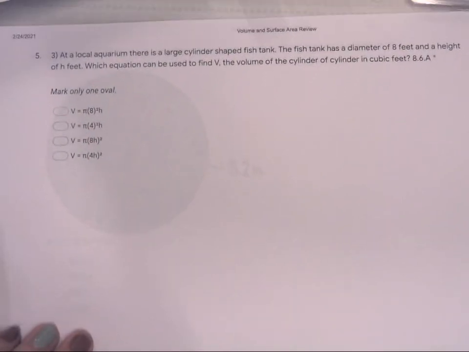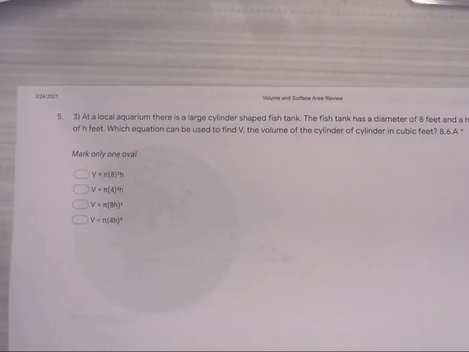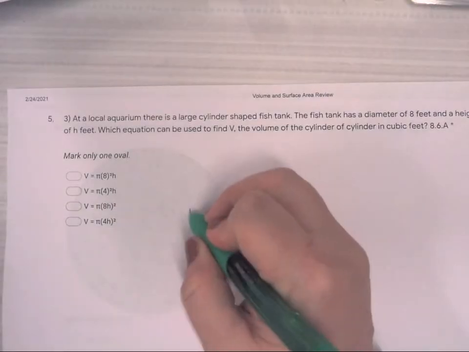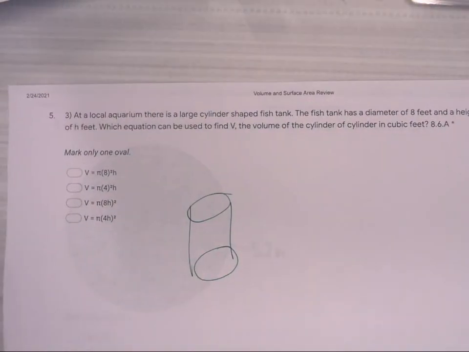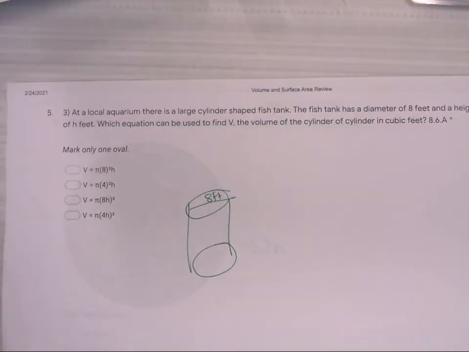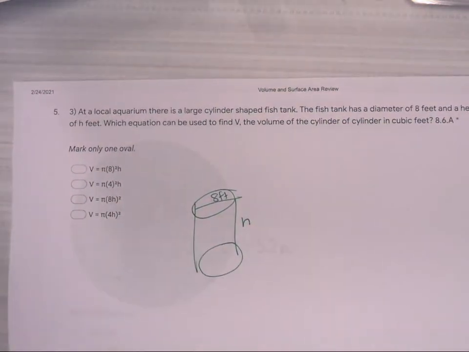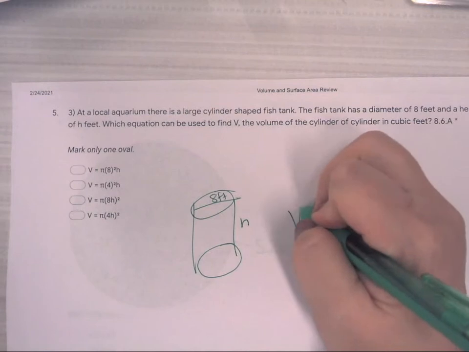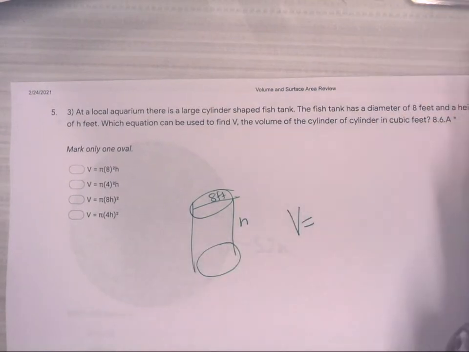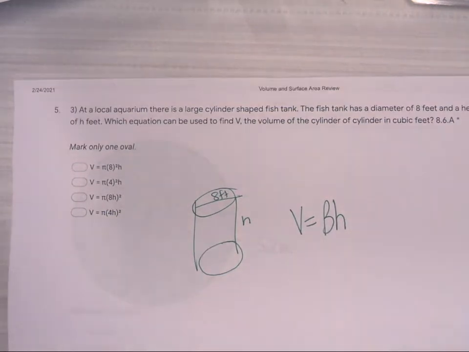All right, number 5, we're on to volume. Says, at a local aquarium, there is a large cylinder-shaped fish tank. The tank has a diameter of 8 feet and a height of h feet. Which equation can be used to find the volume of a cylinder in cubic feet? Okay, so volume of a cylinder, I'm going to look at my formula chart, is area of my base times my height.